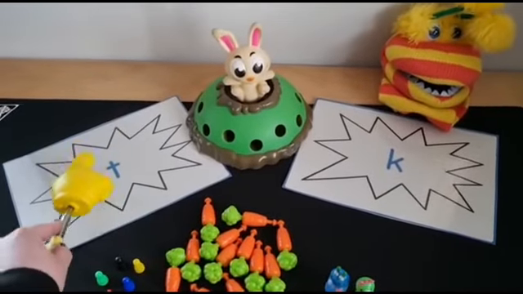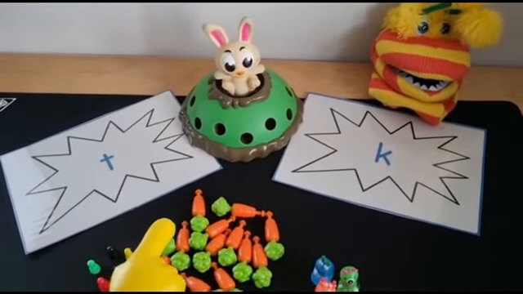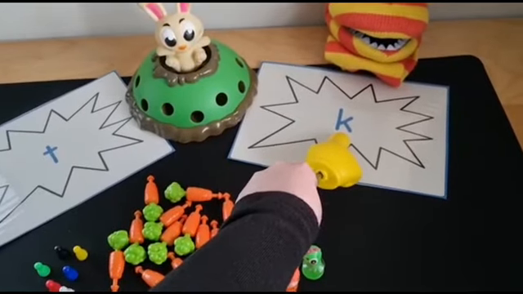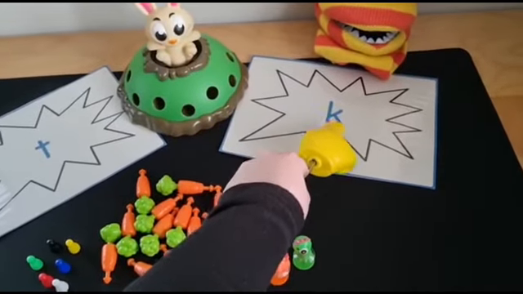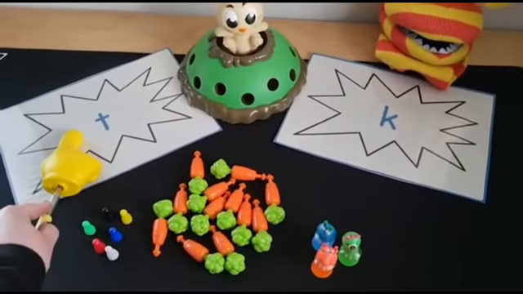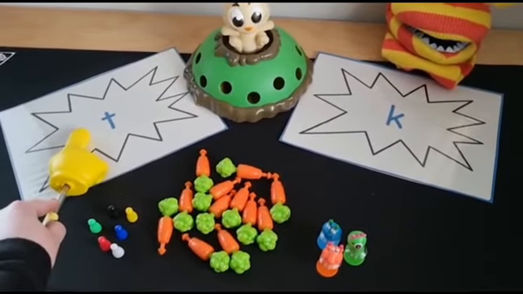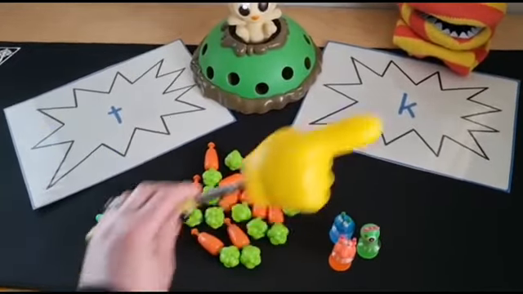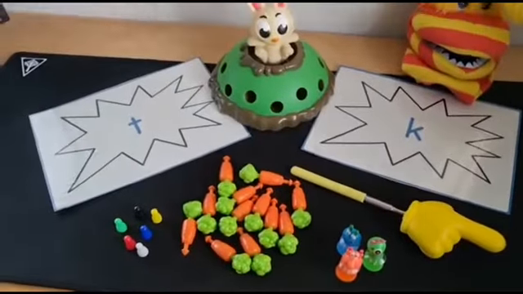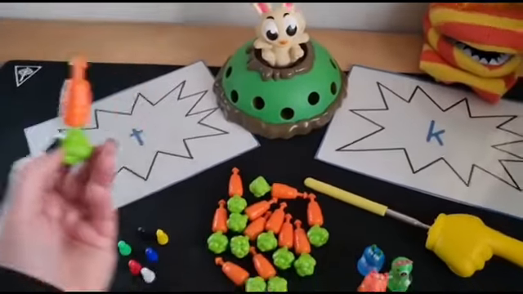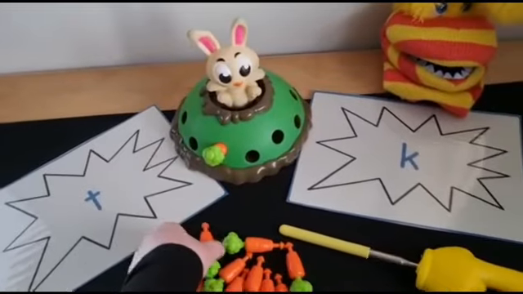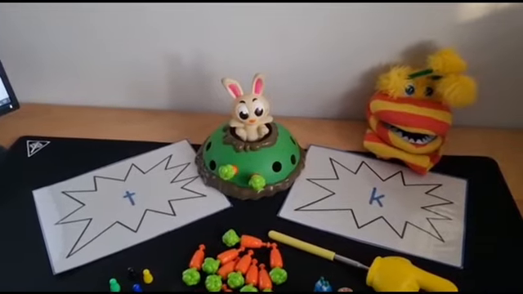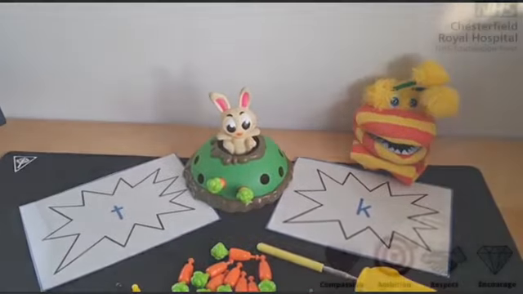T. T. Ooh, let's think about that sound again. Listen again. T. Well done. You were able to look at my mouth shape when I said that sound. T. At the end of each activity, you may want to play a game as a reward. Repeat this activity until your child can identify the K and T sounds correctly.